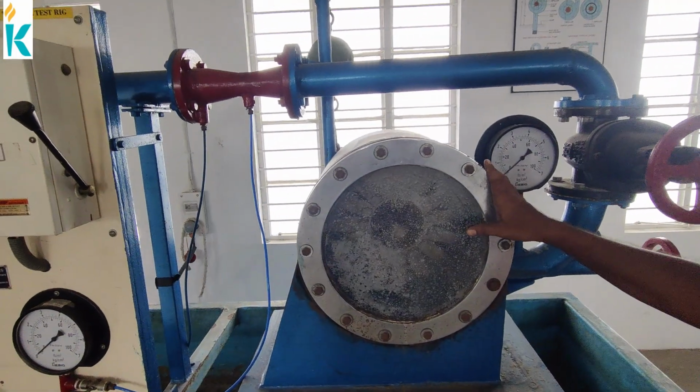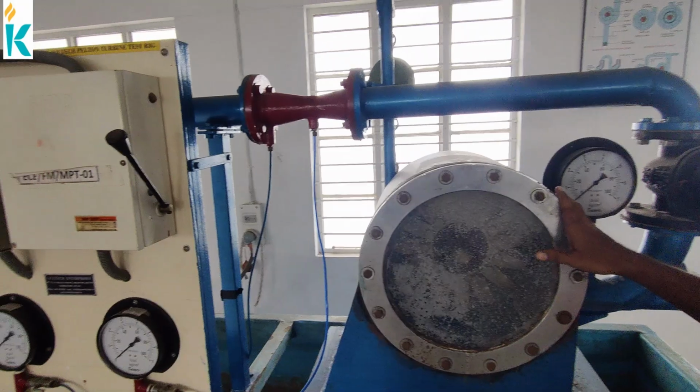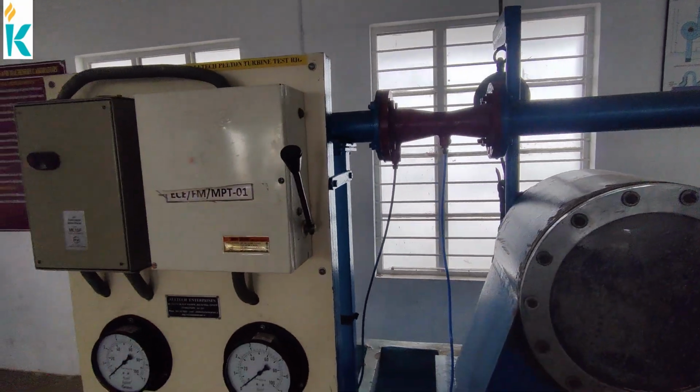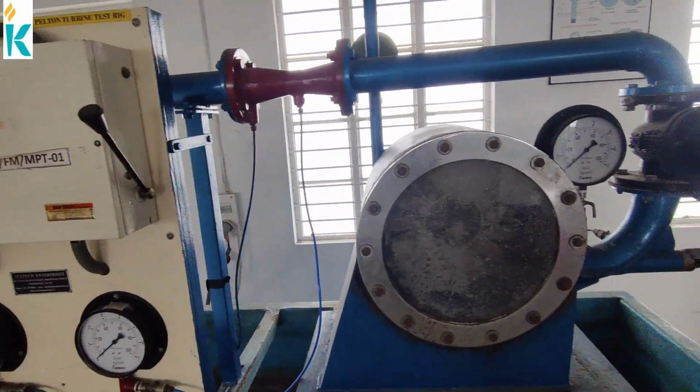Next, the tools required are a venturi meter, stopwatch, tachometer, and dead weight pressure gauge.